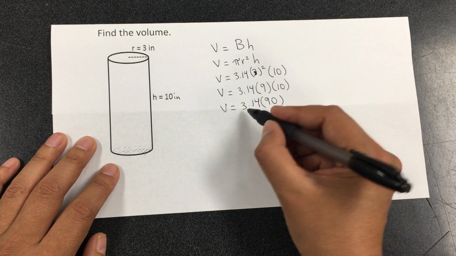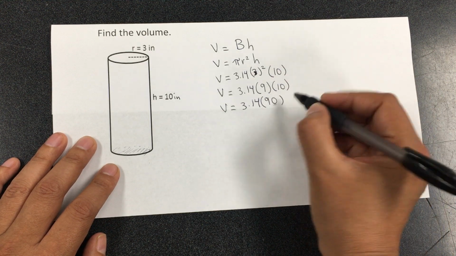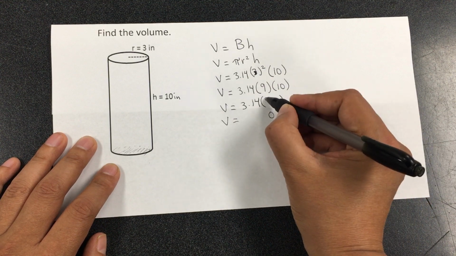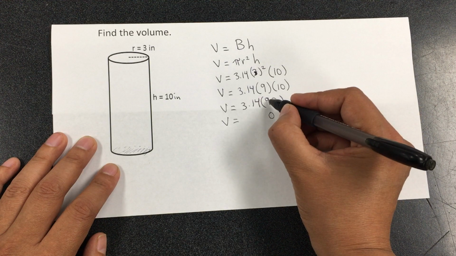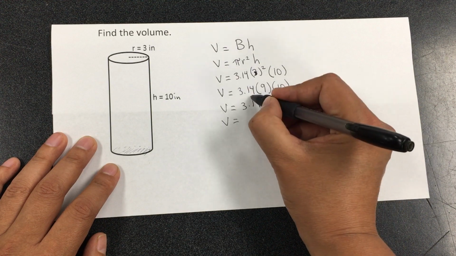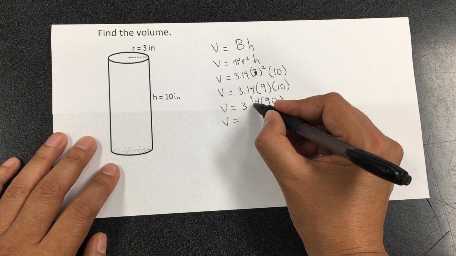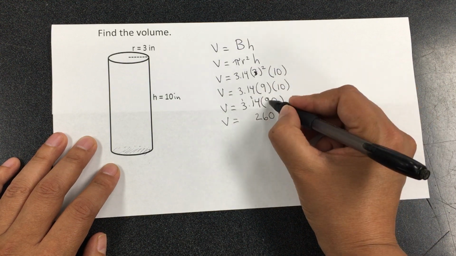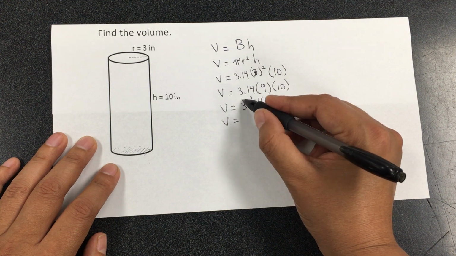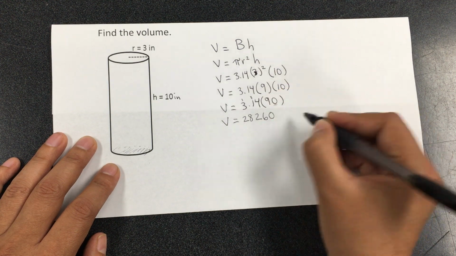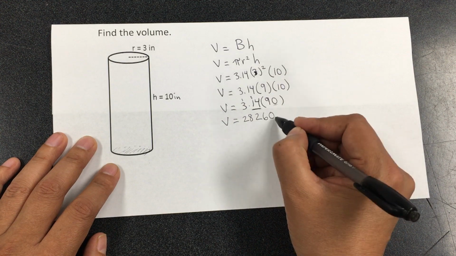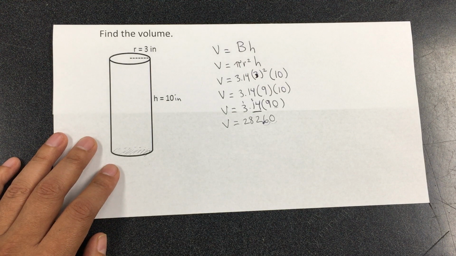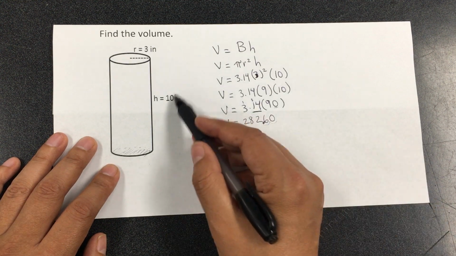And so 90 times 3.14, I'm just going to leave aside the 0 and start multiplying 9 times 3.14. So 9 times 4, 36, carry the 3. 9 times 1 is 9, 10, 11, 12, carry the 1. 9 times 3 is 27, and 1, 28. We have 2 decimal places, so we're going to go back 1, 2, and that's where we put our decimal point.